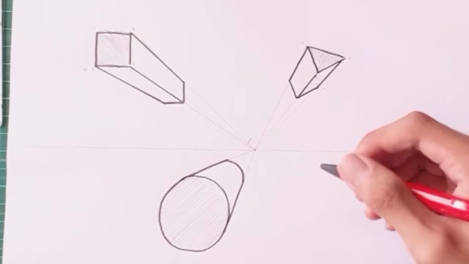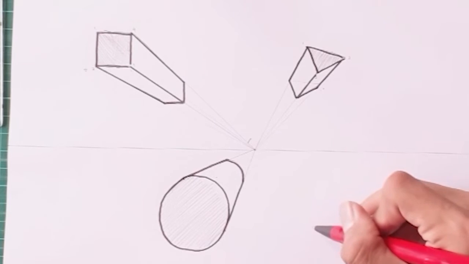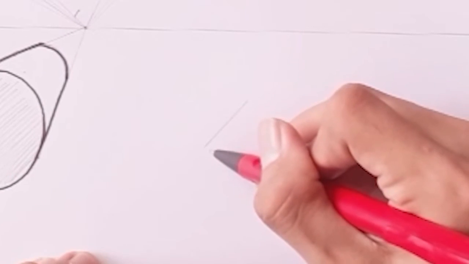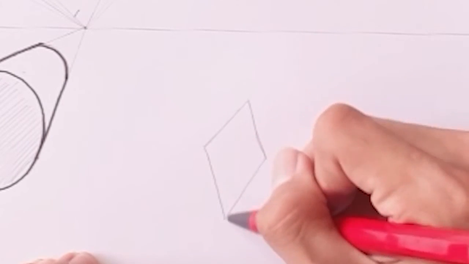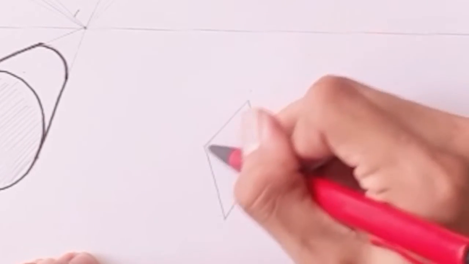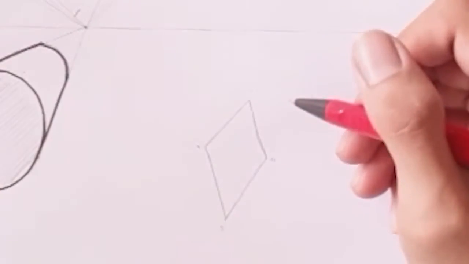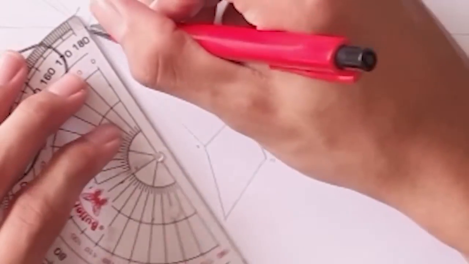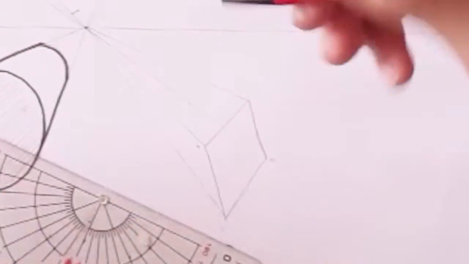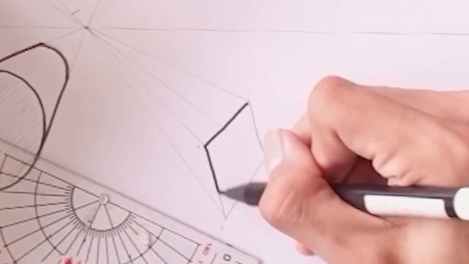Now how about a complex object? Look, I'm going to make this kind of diamond here. This is 1, 2, 3, 4. We have 4 edges, so it's just directly connected. Okay, just remember, since this is the face, I'm going to bold it.